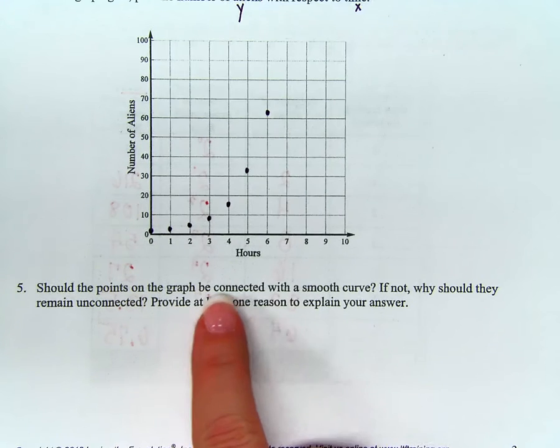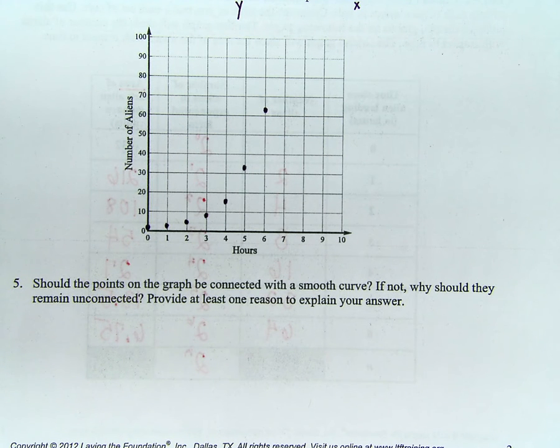Should the points on the graph be connected with a smooth curve? If not, why should they remain unconnected, and then provide at least one reason to explain your answer. Should they be connected with a smooth curve? Why do we connect something? What's the word that allows us to connect something? There were 2 words we went back and forth from.